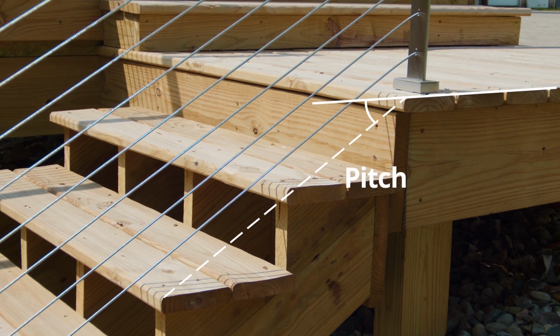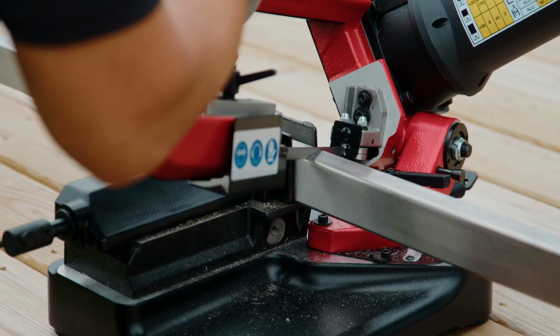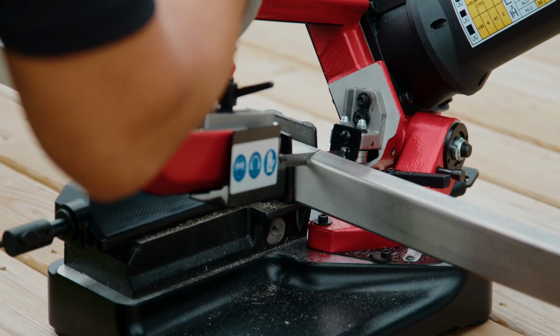Lastly, the pitch of your stairs, sometimes called the rake, refers to the general angle of descent. When you run handrail and cables, you want to match the pitch of your stairs. This has an impact on the position of your posts and what angle to make your bevel cuts when working with handrail, assuming you want your railing to run in one continuous section.